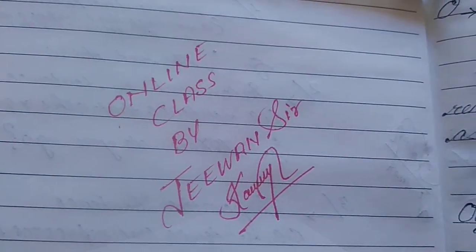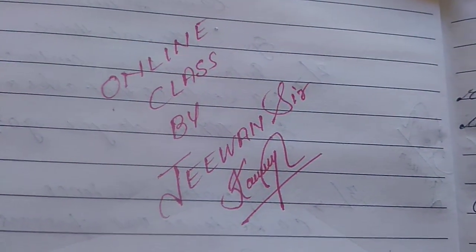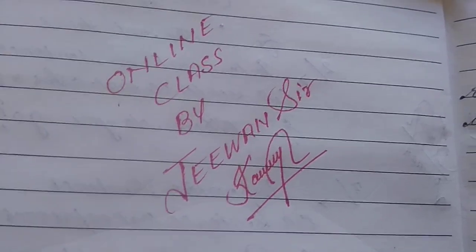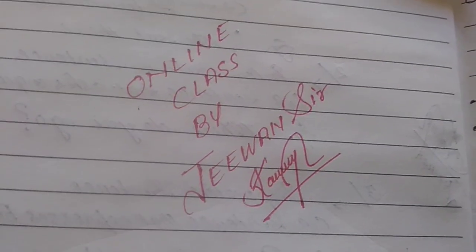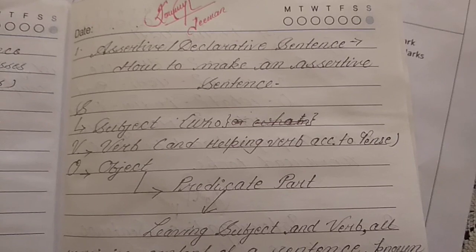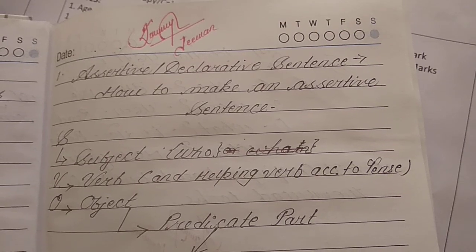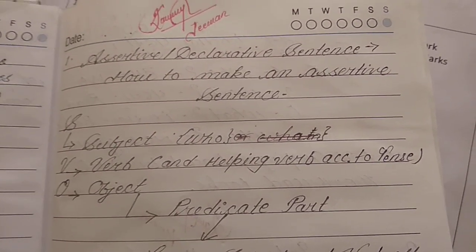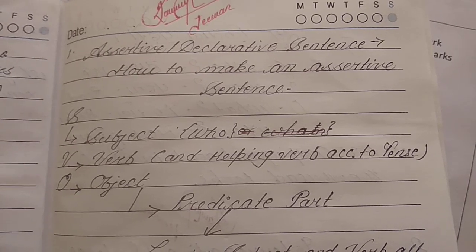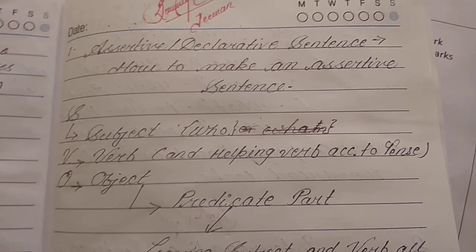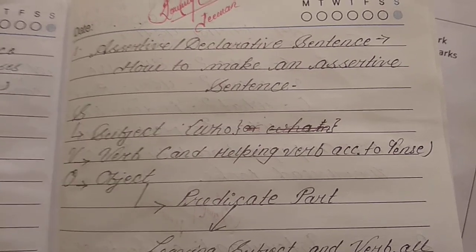Today we will go a little bit deeper, and I'm here with the way of constructing an assertive sentence or declarative sentence. Let's see how a student can come to know to make an assertive sentence or declarative sentence. Dear student, if you need to construct an assertive sentence or declarative sentence, you have to keep these three things in your mind, which you can call the rule to compose a positive sentence or assertive sentence or declarative sentence.